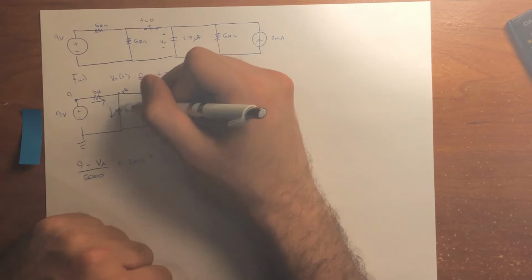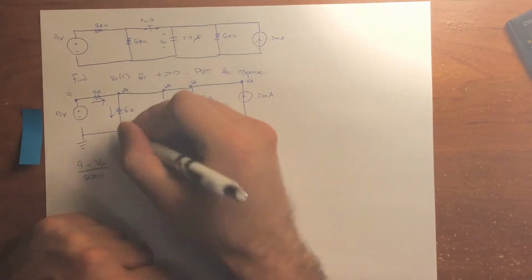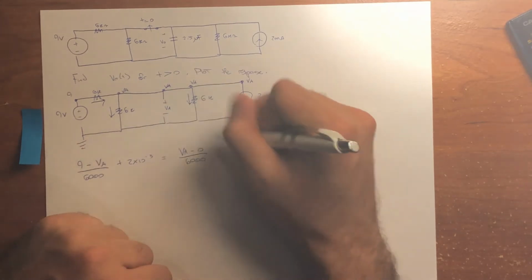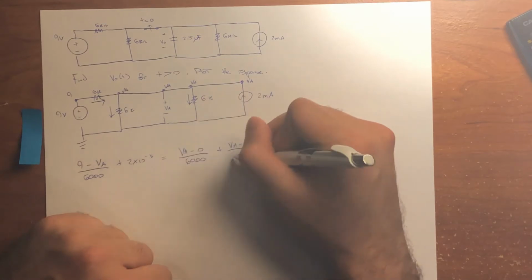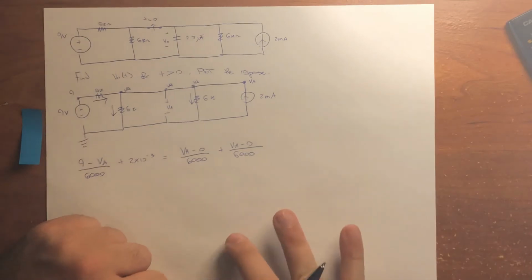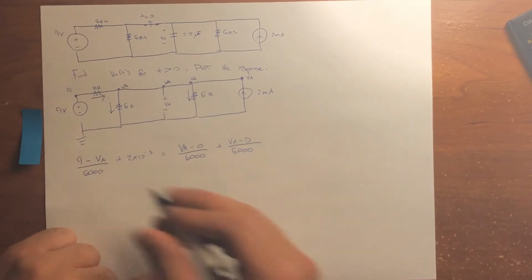Two currents go out: VA minus 0, since it's grounded, divided by 6,000, plus VA minus 0, because it's grounded too, divided by 6,000. Now we can solve for VA.